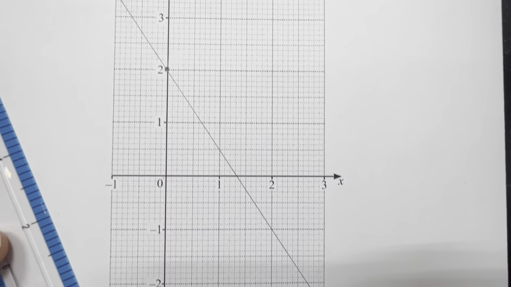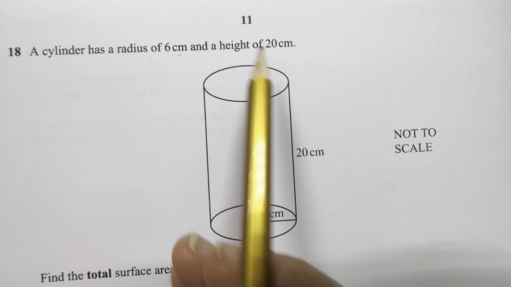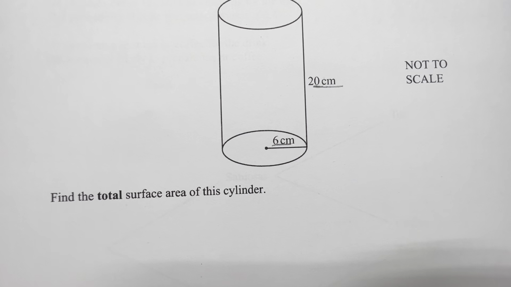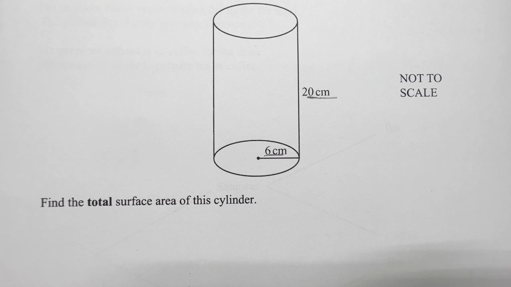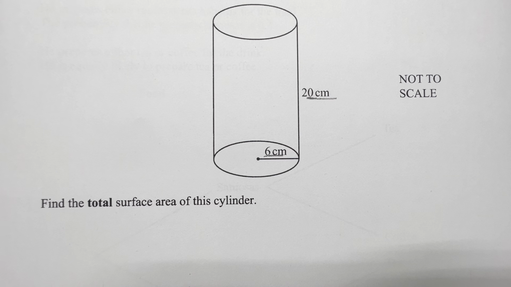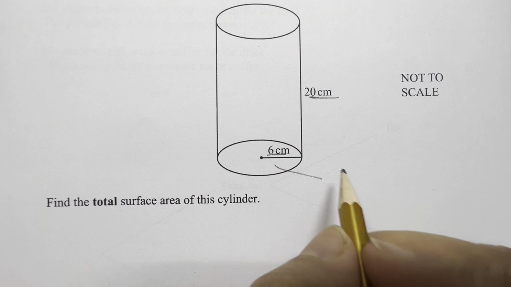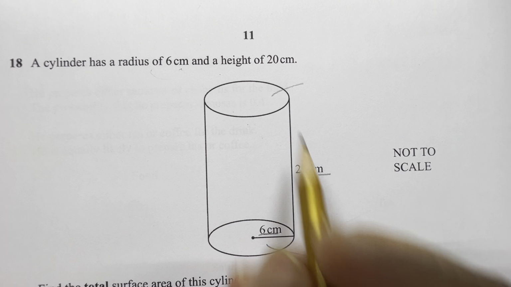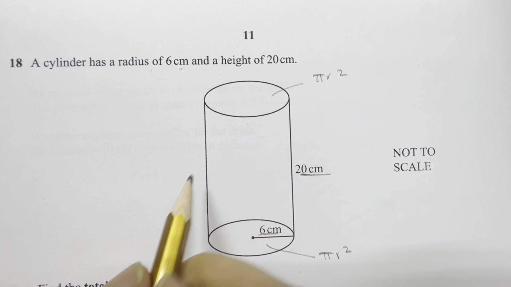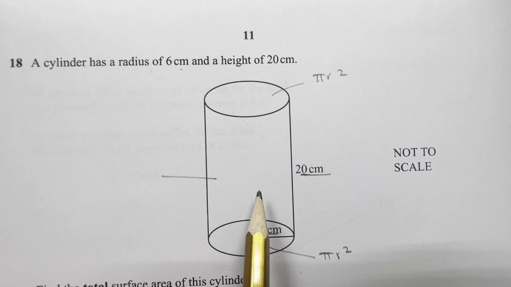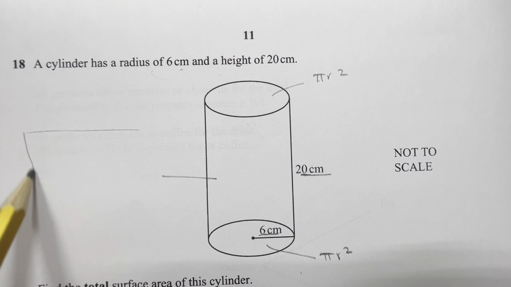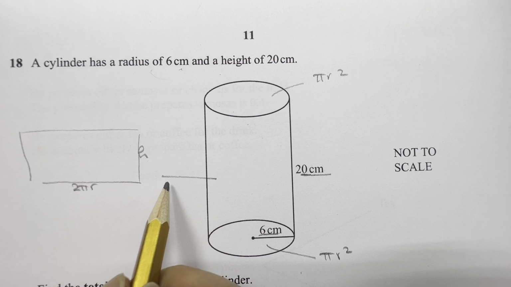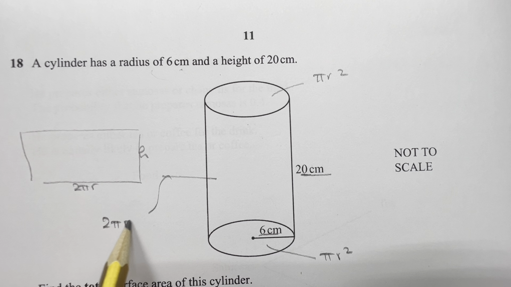A cylinder has a radius of 6 centimeters and height equal to 20 centimeters. Find the total surface area. What is the total surface area here? I have here 3 surfaces. The first is the circle, which is pi r squared, at the bottom, and the top, pi r squared, and this rounded surface, which is a rectangle like this, 2 pi r, and this is h, so this will be 2 pi r h.